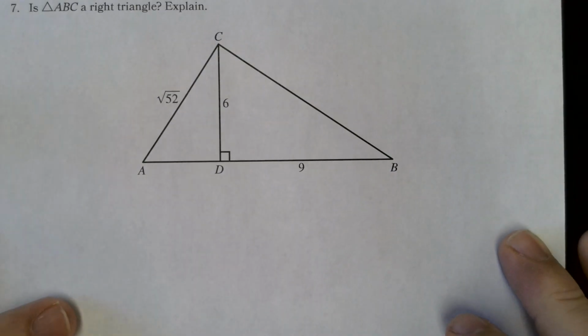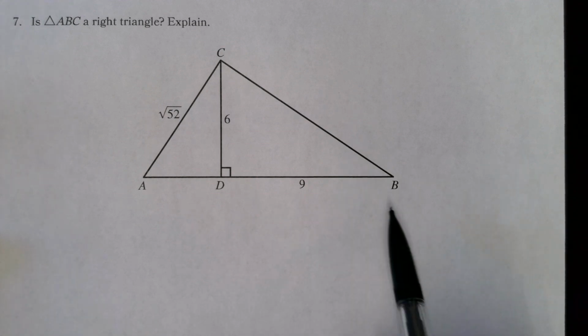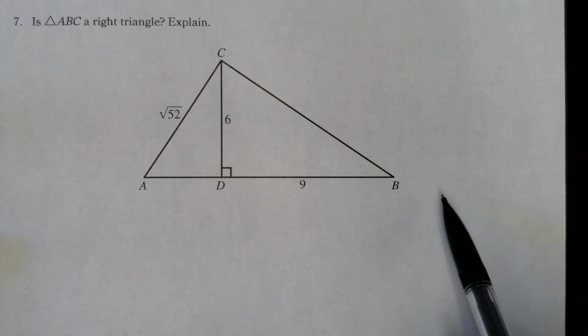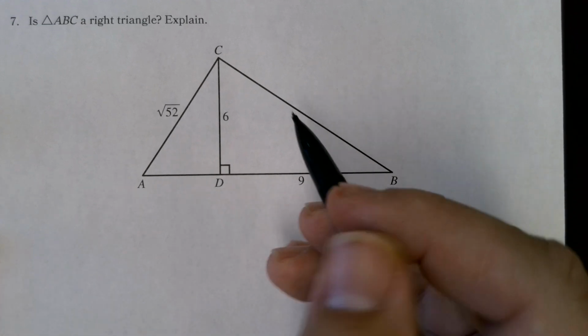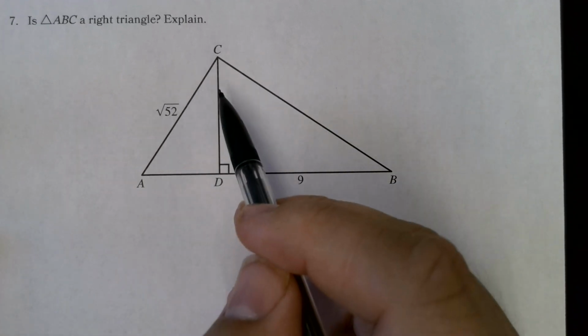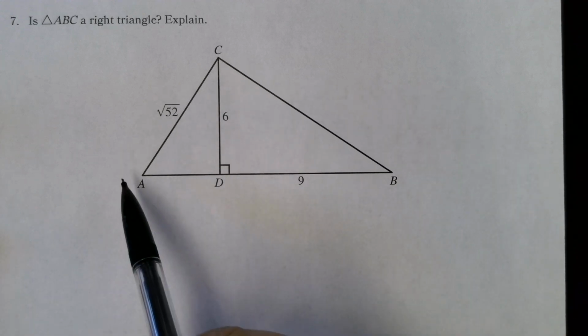Last question here, number 7. It's asking is ABC, so it's talking about the whole big triangle, is that a right triangle? Well, I need to be able to know all three sides of this triangle. I know AC. I don't know BC, and I don't know AB.